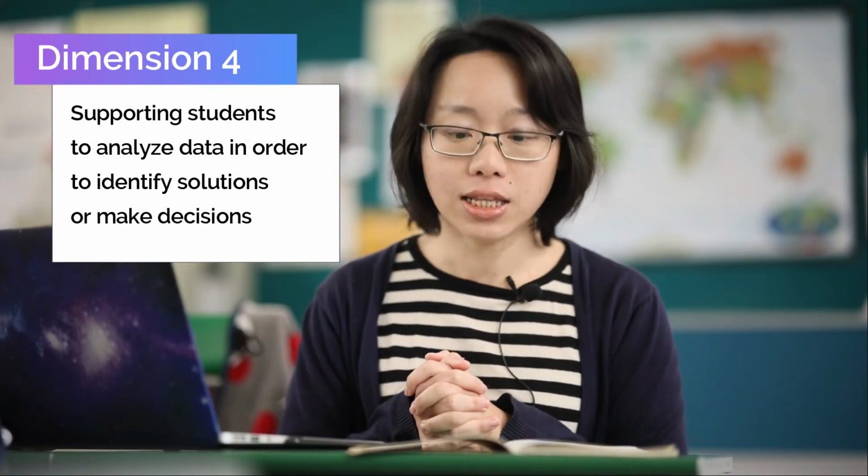Speaking of the fourth dimension, how does the teacher support students to analyze data in order to identify solutions or make decisions? Again, I would rate myself between developing and proficient, because data and tools were provided at first, but students were guided to come up with any solutions or reasons as long as they are convincing enough for me and for the whole classroom. Students were guided to connect this lesson with daily use of modern technology such as Google Maps and GPS. In general, students are developing some skills and some consciousness to identify solutions mathematically.